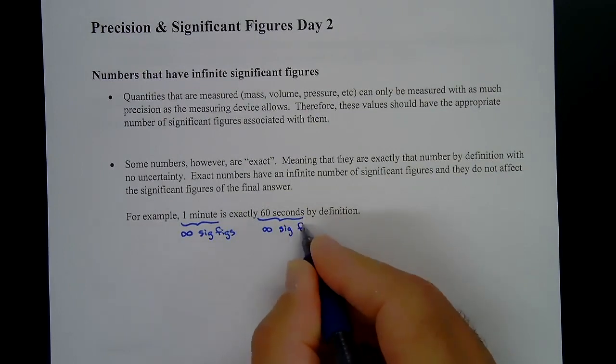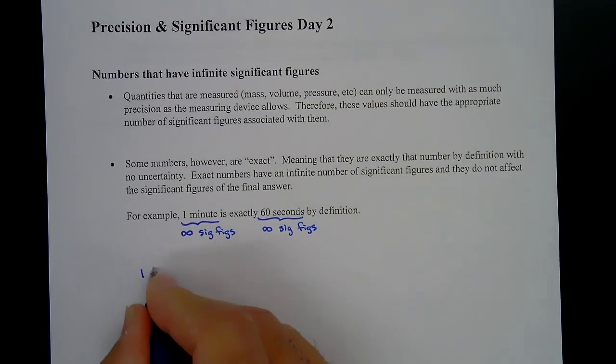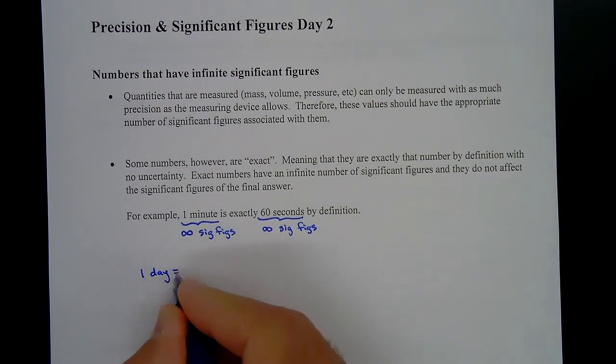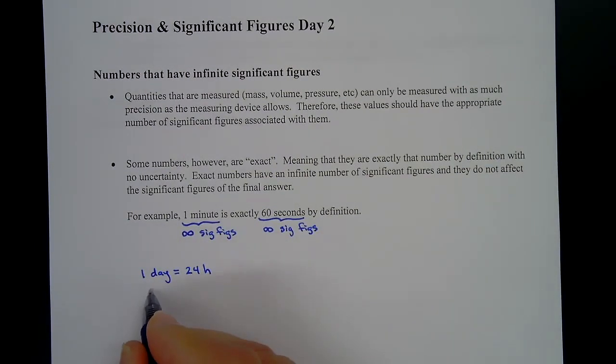Now I'm going to go over some in just a little bit that aren't. Other examples that have infinite significant figures: 1 day is equal to 24 hours. Both of these have infinite significant figures, because 1 day is defined as exactly 24 hours.